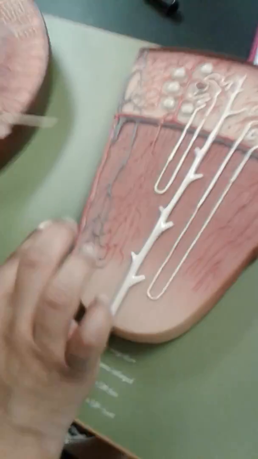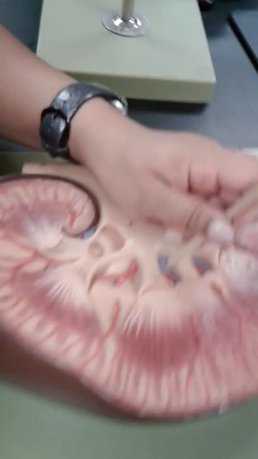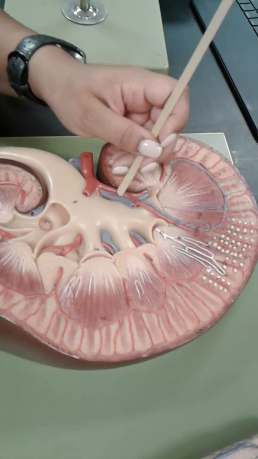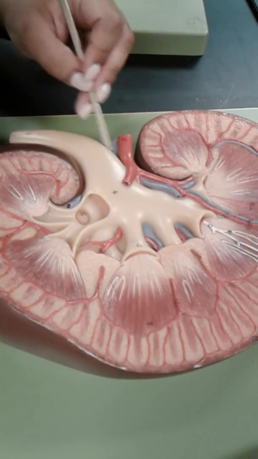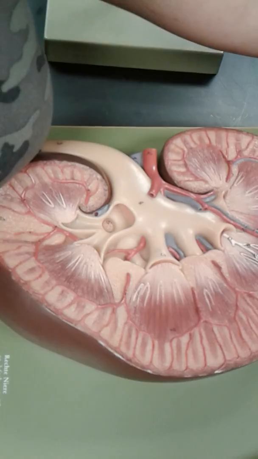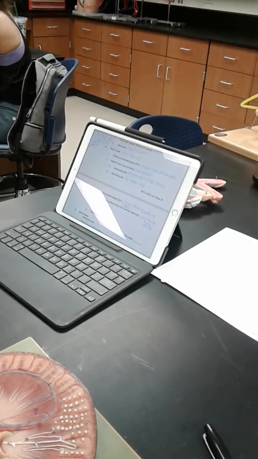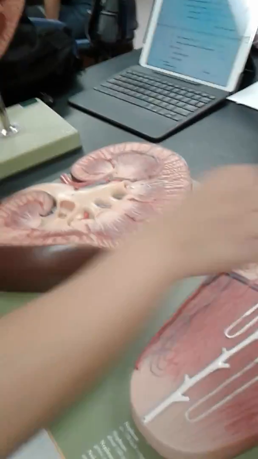Which one? This long blue one. Oh, it's on the side. Yeah. Okay. And then these blue ones are the segmental veins. Okay. And then the renal vein right here. Okay. I think that's number 4. And then to the inferior vena cava, that part right there. Okay. So this is number 1. Okay. And then that's it.